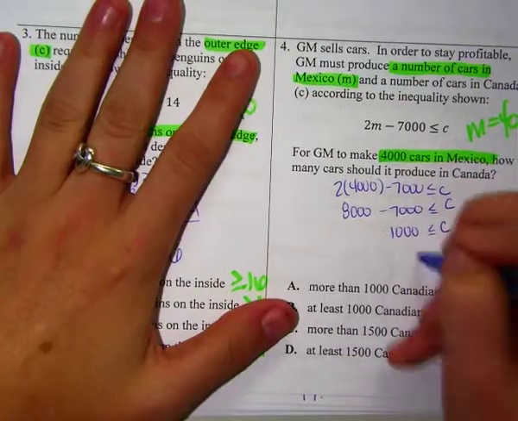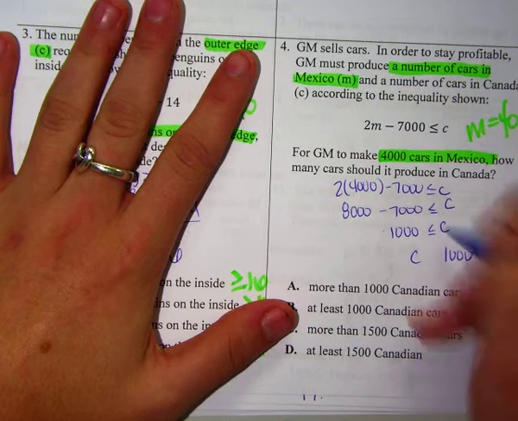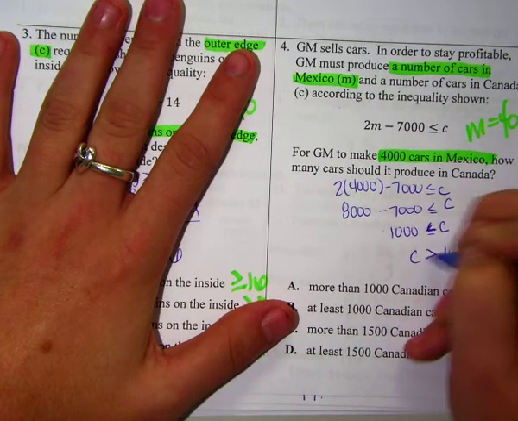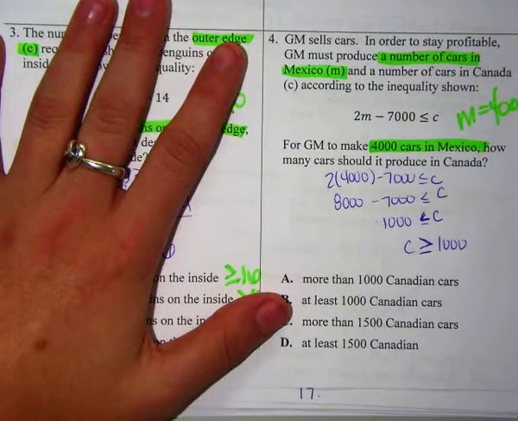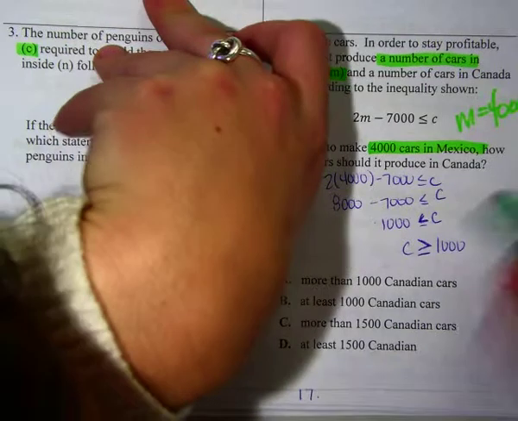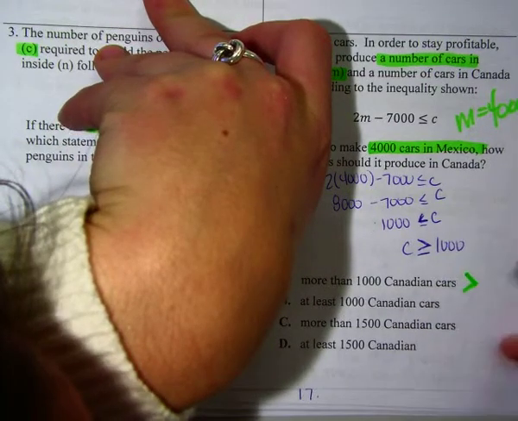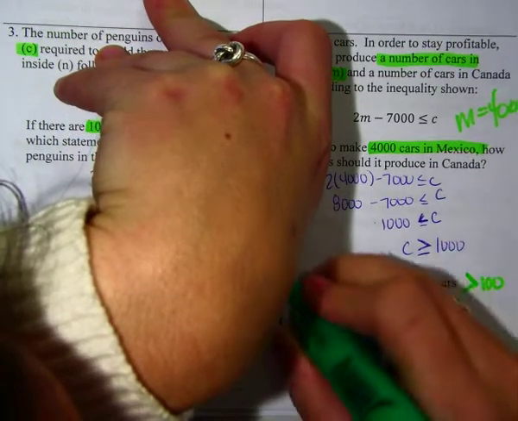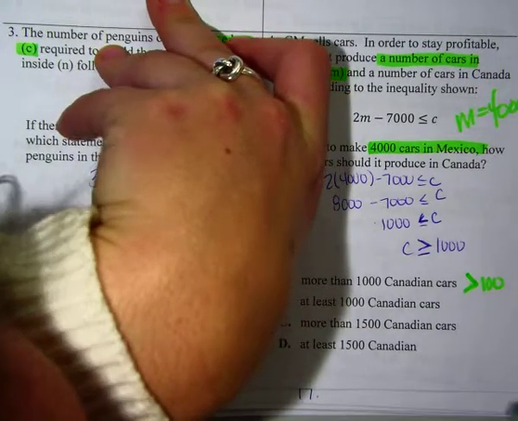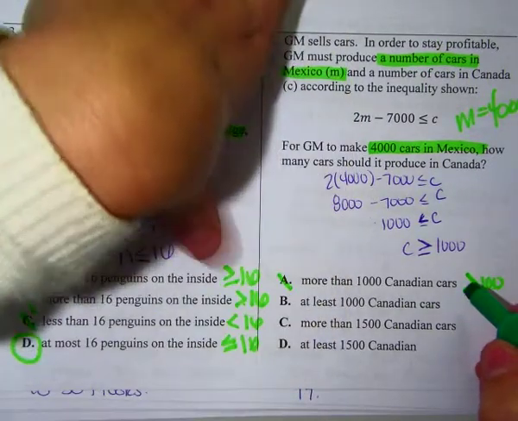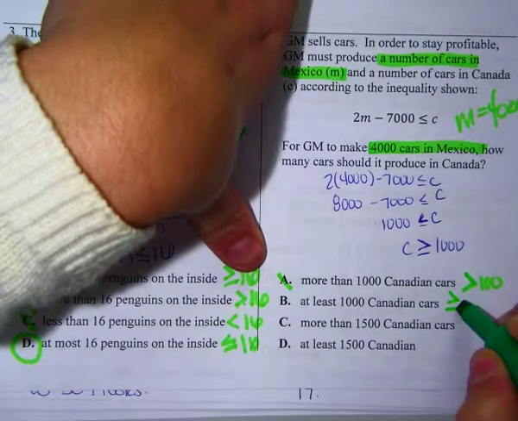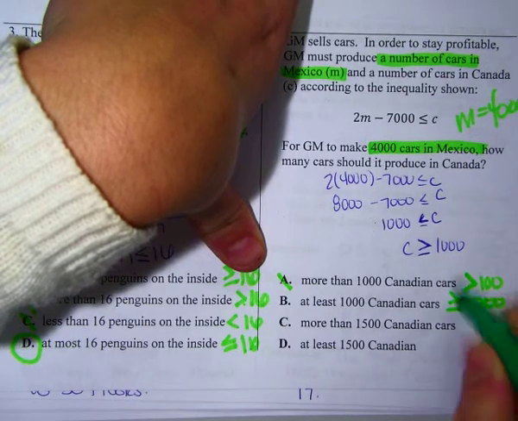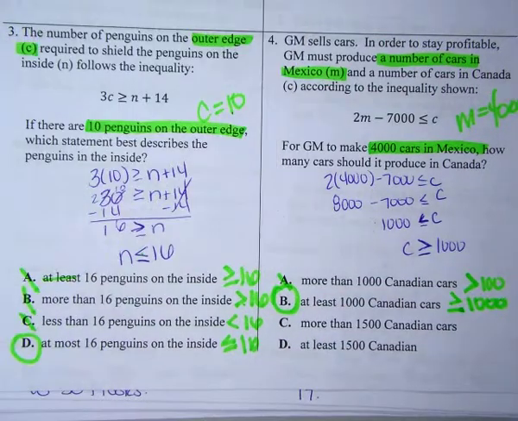Flip it around. This is pointing at the C, so it's still going to point. C is greater than or equal to 1,000. If you have more than 1,000 cars, that's more than. Does that match that? No. At least 1,000 cars. At least is greater than or equal to 1,000. Does that match that? Yeah. So the correct answer is B.